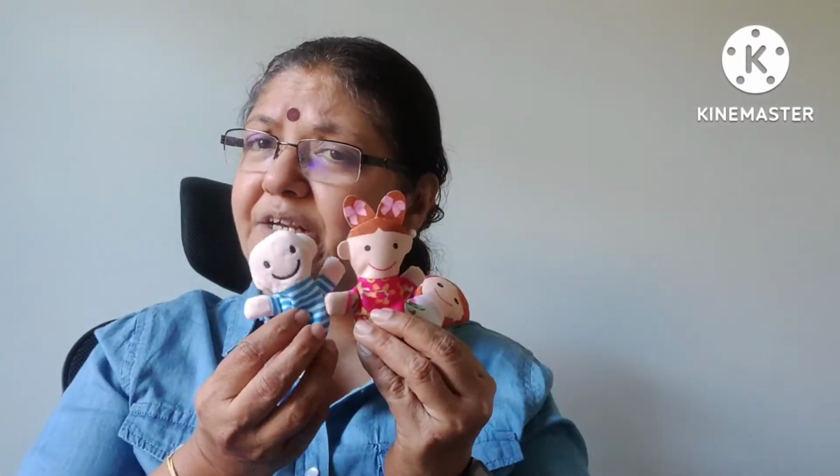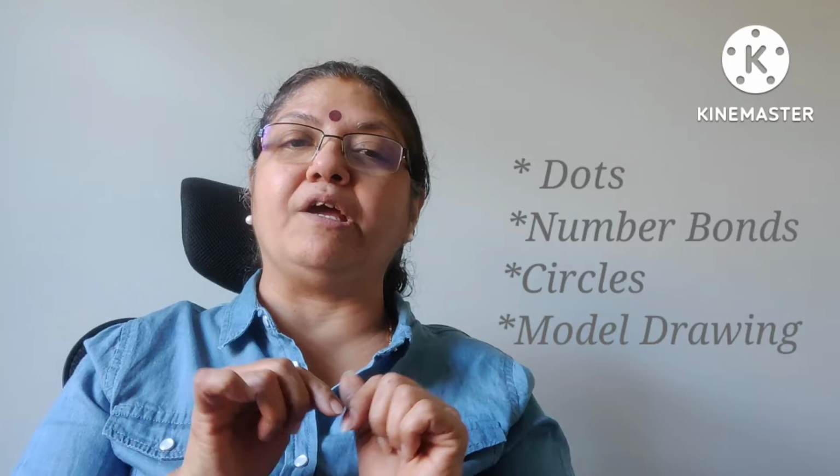What do we do in pictorial? In the first step, we had got used to certain manipulatives. Now we are translating that into maybe dots, maybe number bonds, maybe model drawing, circles. It could be various things in terms of the pictorial approach.